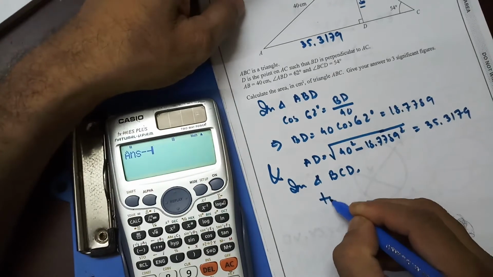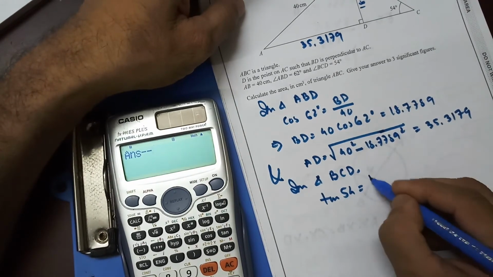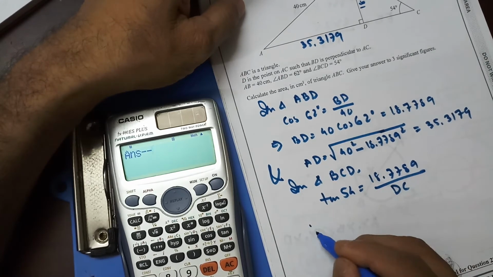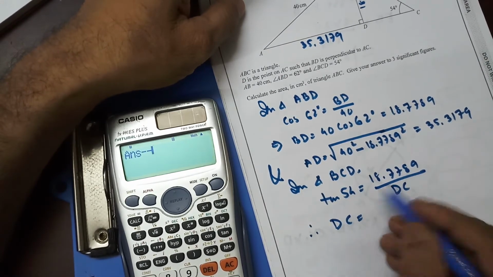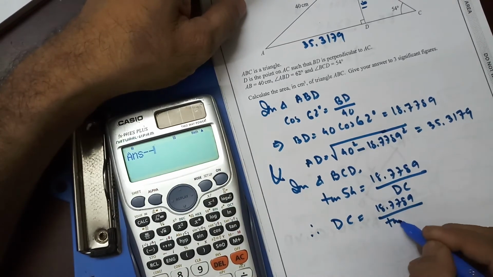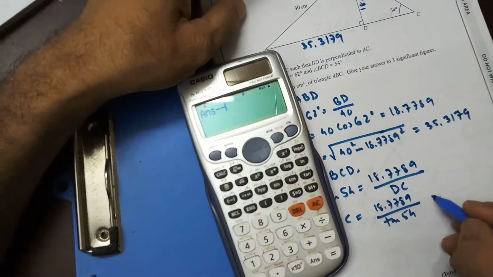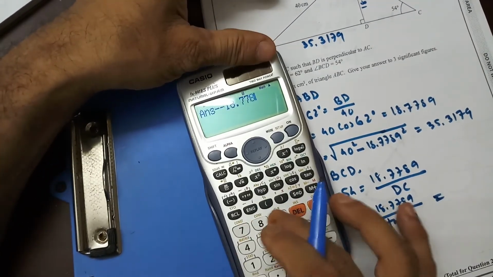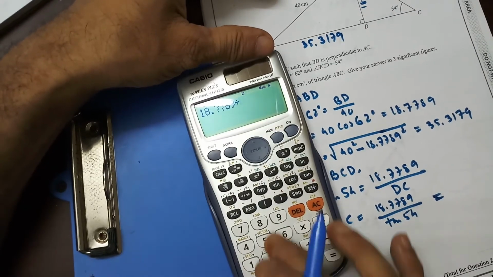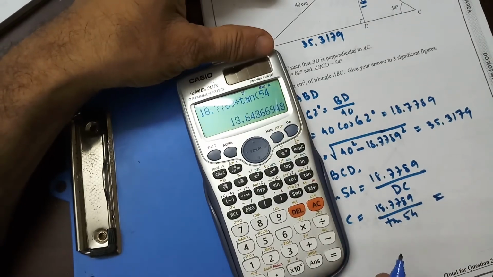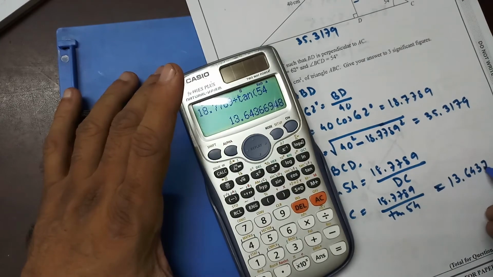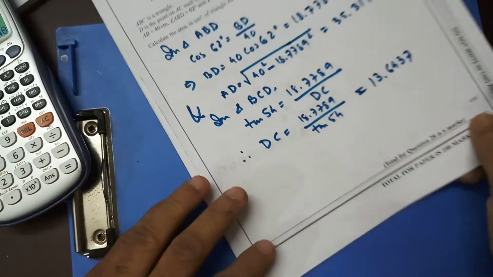So tan 54 equal to 18.7789 divided by DC. Therefore, DC equal to this divided by that, 18.7789 divided by tan 54, and this is gonna be approximately equal to 13.6437.